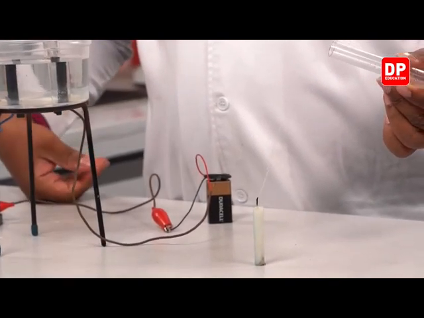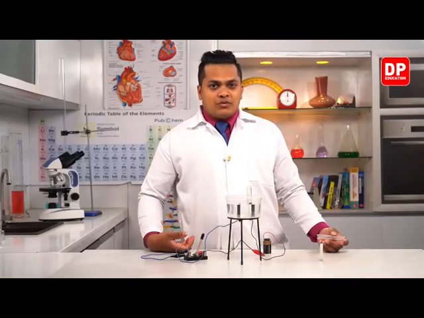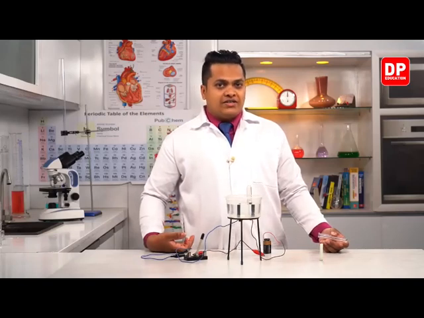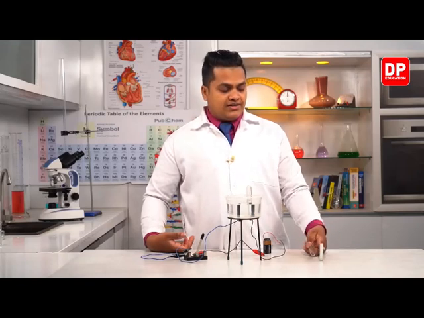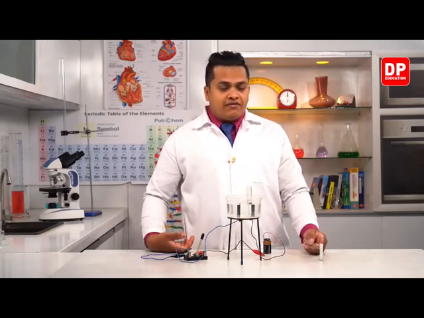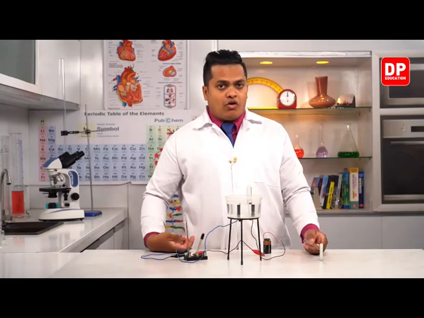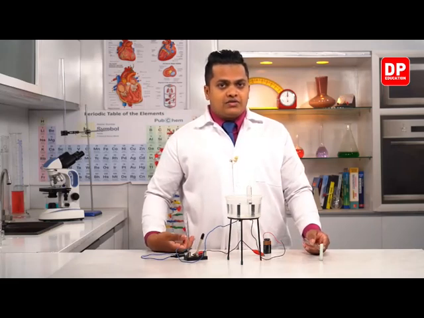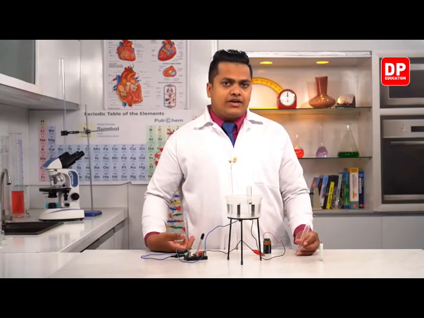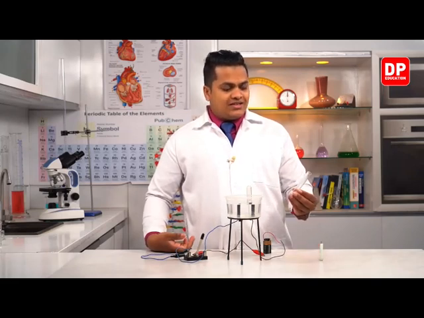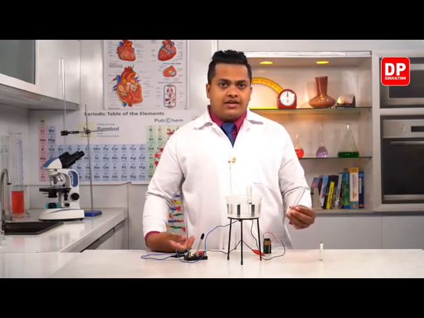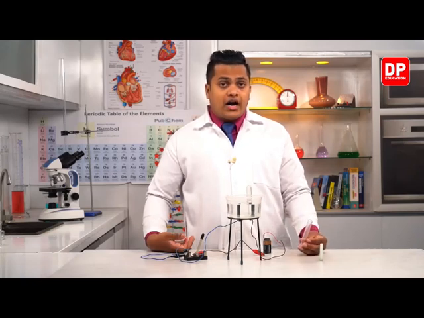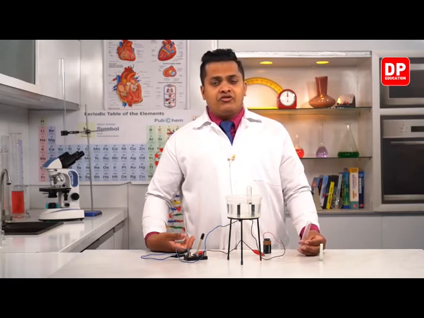So my dear children, it's quite obvious to us that it's going to emit a good pop sound, and as you can see, the candle flame is also going to put off. So what is the reason for that? Because this gaseous container contained hydrogen gas. Hydrogen is a combustible gas.